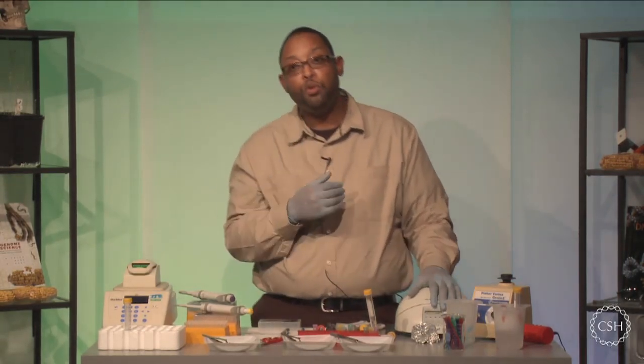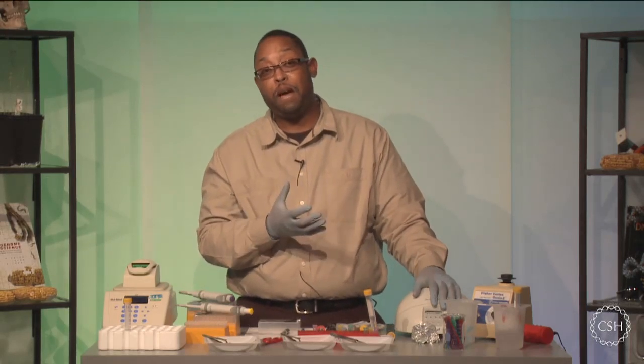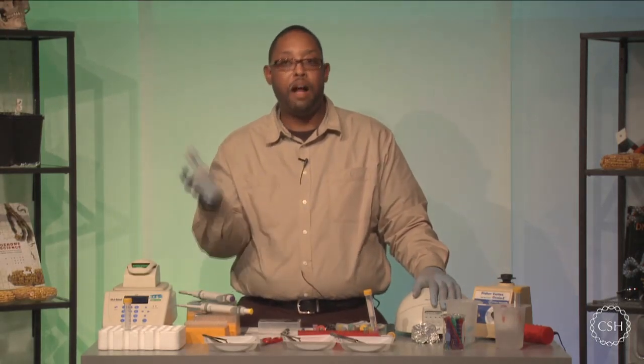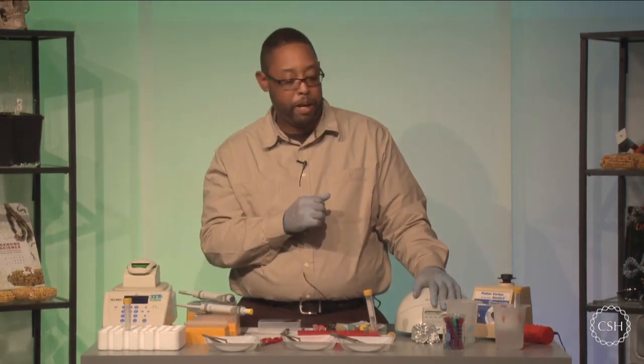And what we're going to do is remove the supernatant. By removing the supernatant, we're removing large amounts of contamination that would be present. But then we're going to follow that by some washing steps, which should remove excess contamination around the pellet as well.